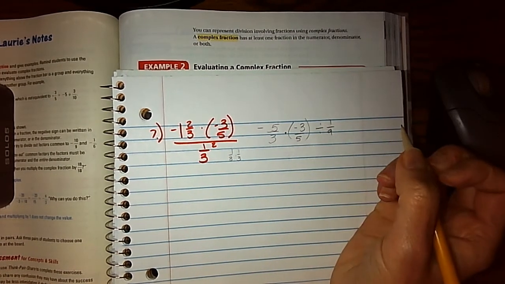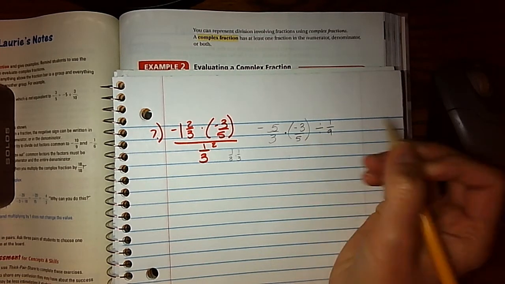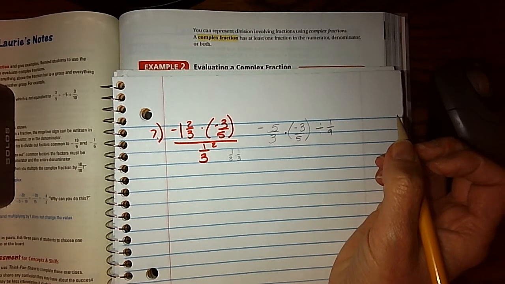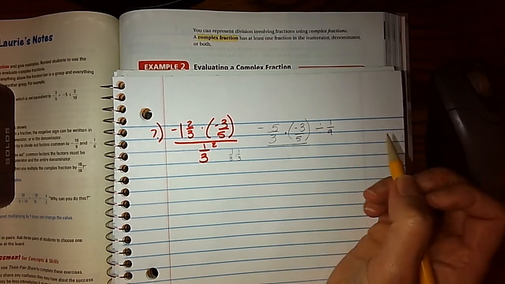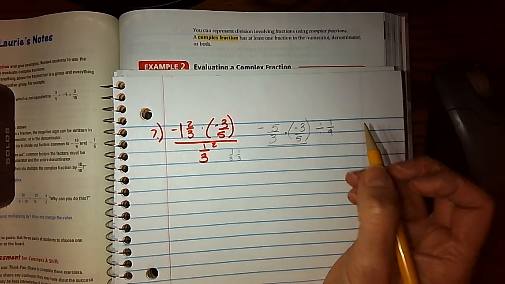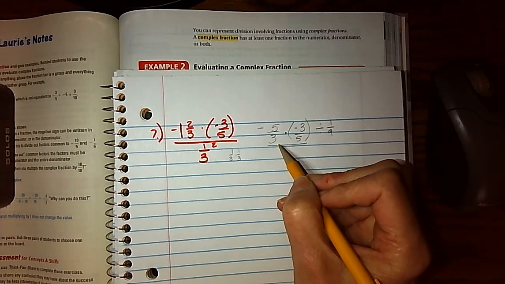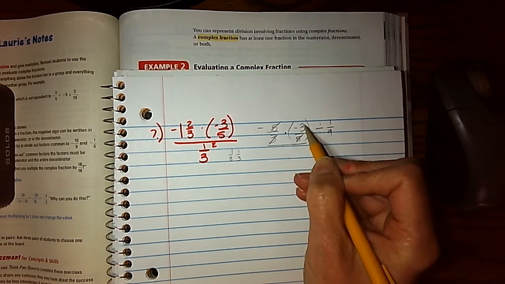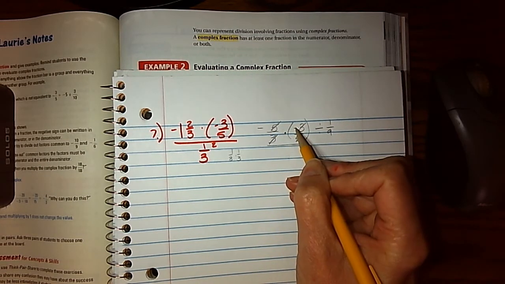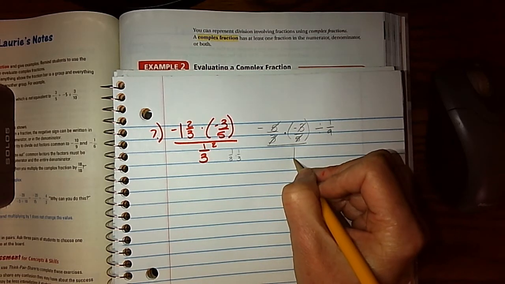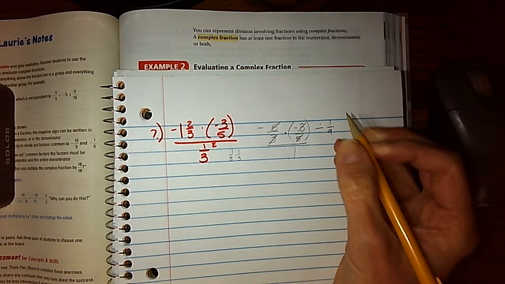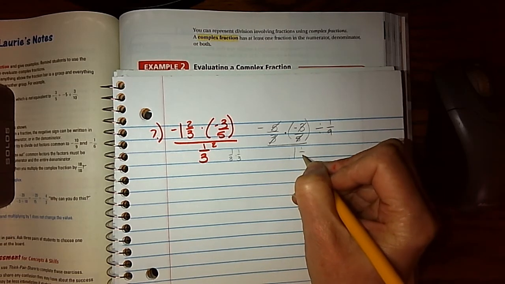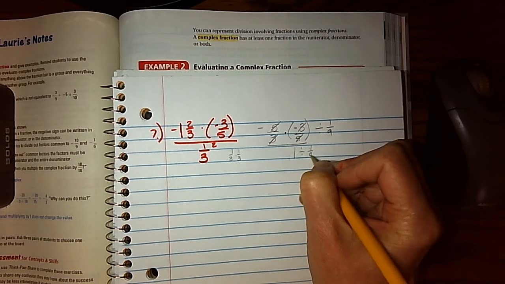Now, order of operations. Multiply or divide, whatever comes first. This is coming first, so I'm going to multiply that. Here, cross cancel everything. A negative and a negative is a positive, so that's 1 divided by 1/9.